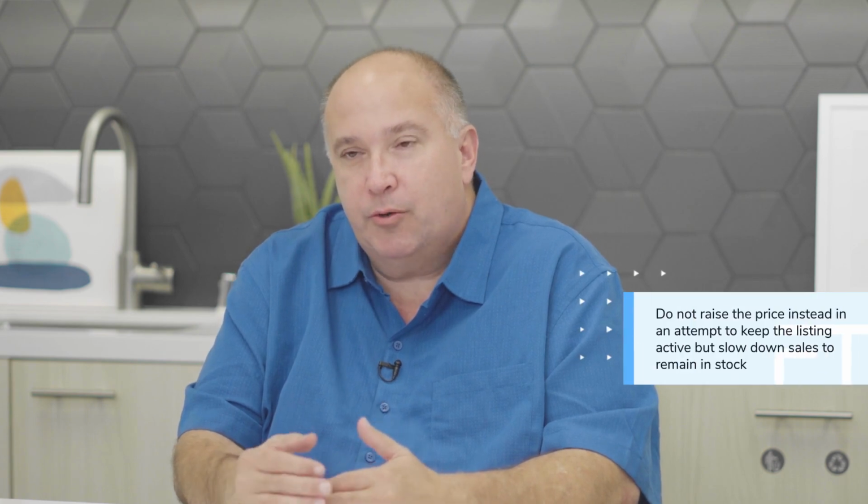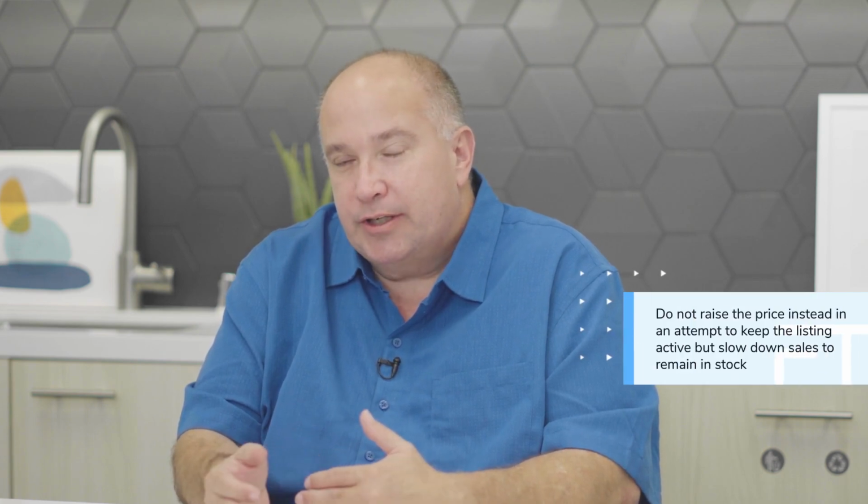That actually messes with the algorithm, messes with your momentum. It's better to go out of stock at a high rate of sales than it is to lower the sales. So don't ever raise your price with the sole intention of slowing down the sales. Try to keep your refund rate under 5%. The lower the better, because high refund rates can actually affect your rankings on Amazon.